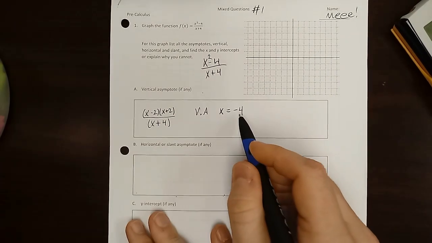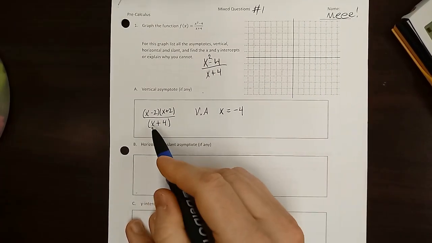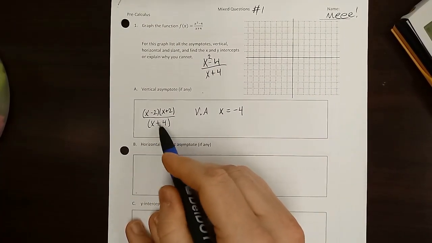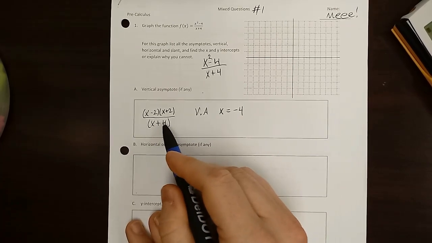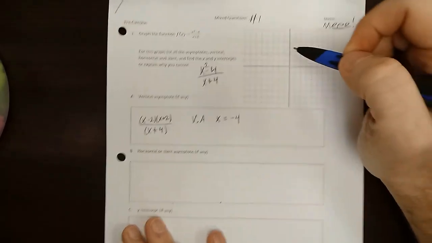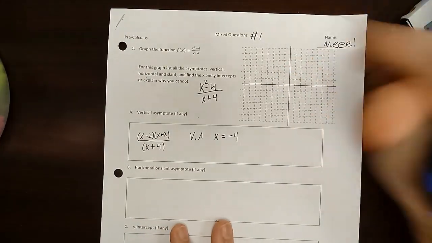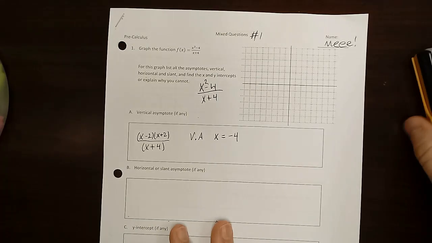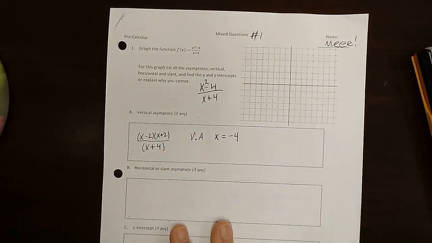And just a reminder, the way that I got that negative 4 and not regular 4 is by asking what number is going to make that 4 cancel. A 4 plus 4 gets us 8. It doesn't cancel, but a negative 4 will. And so I can now go up to my graph. Notice how I didn't look at this in the calculator yet. I'm just going off of the numbers.